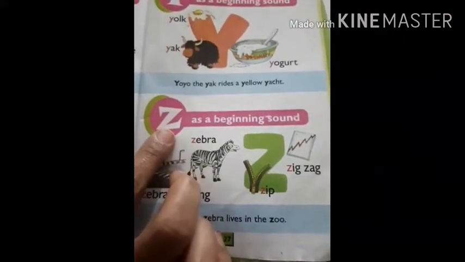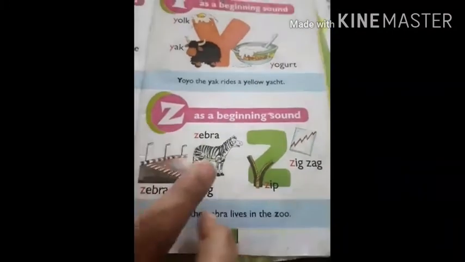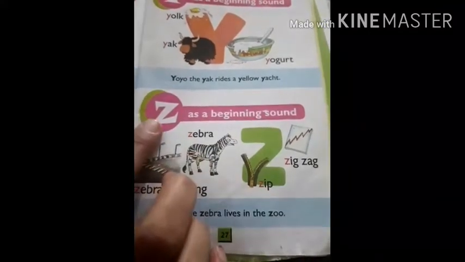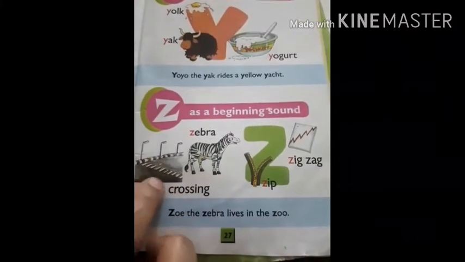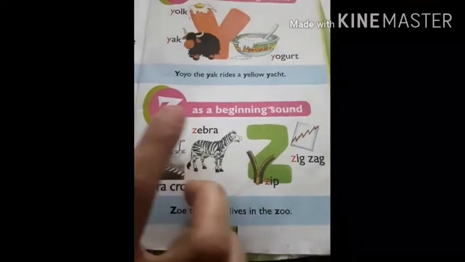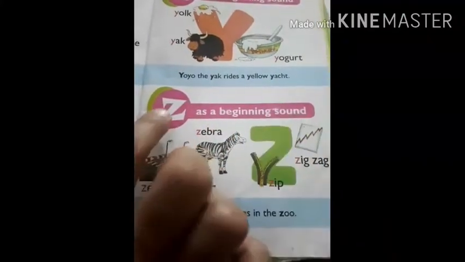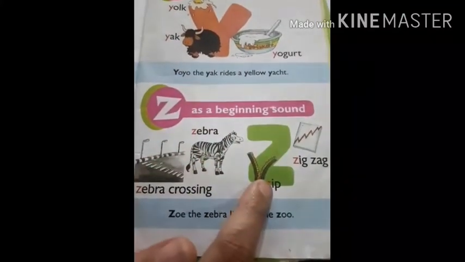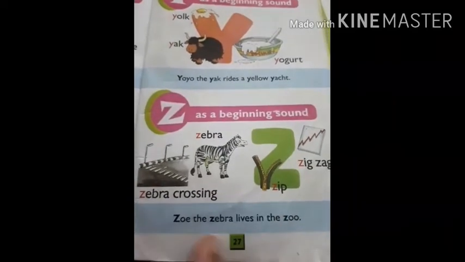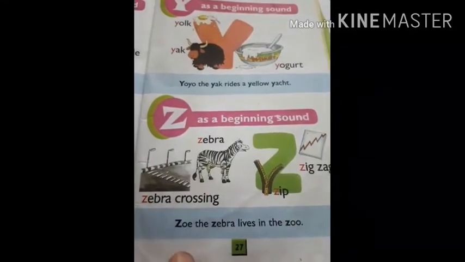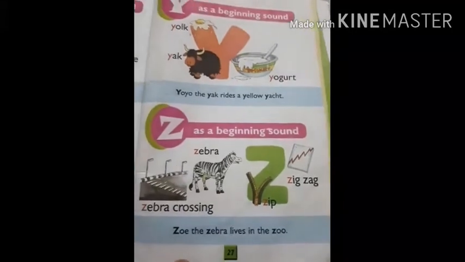Now come to the second alphabet. Here we have letter Z. Sound is z, zebra, zebra crossing. Z, zigzag, zip. Now here we have one more sentence with the vocabulary of letter Z. Let's start reading.